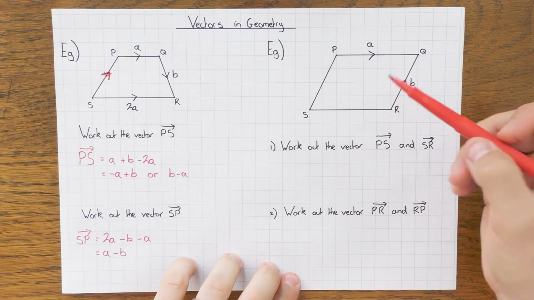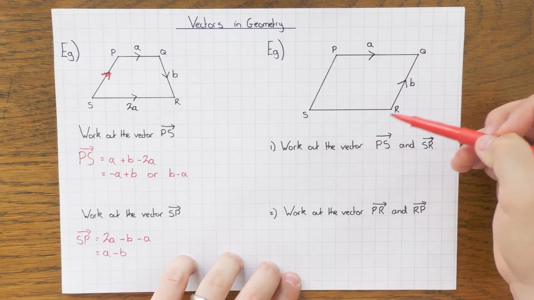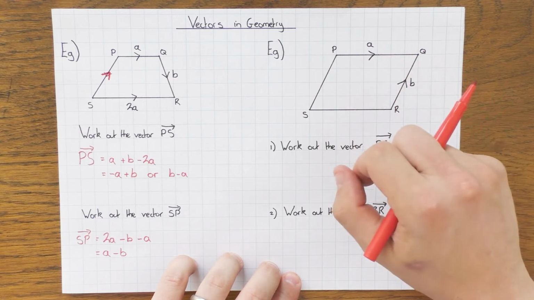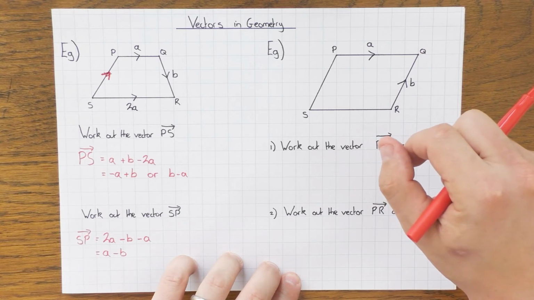Okay, let's have a look at the next one here then. So here we have a parallelogram, and what people always forget with parallel lines is that although you've been given this one and this one, if you have parallel lines, you can actually fill in other lines or other vectors on the diagram as well.